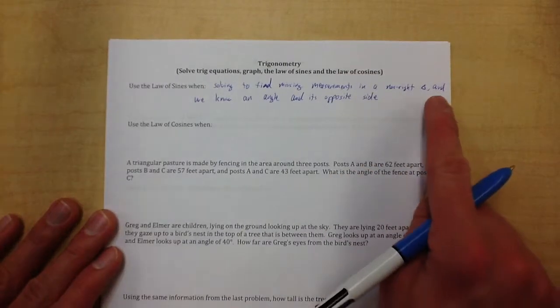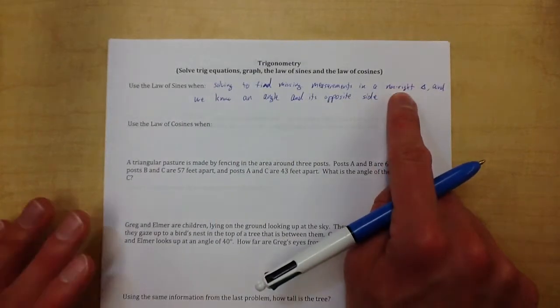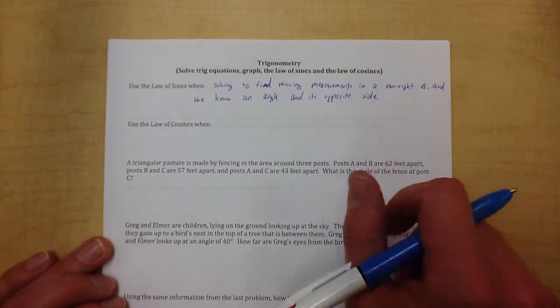By the way, I sort of halfway lied to you. This does work with a right triangle, but generally we'll just use right triangle trig for things like that.